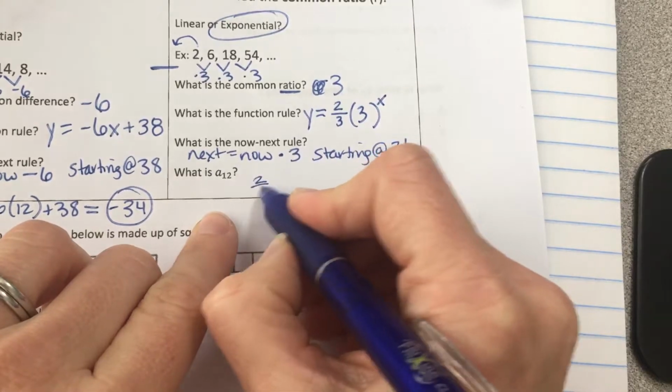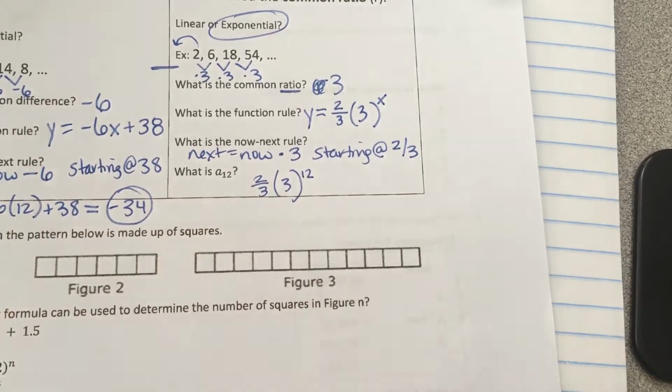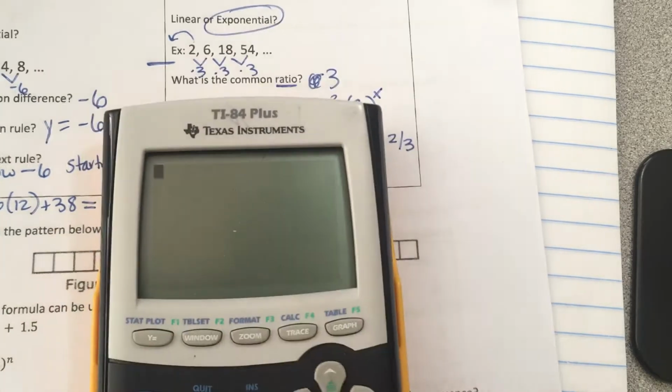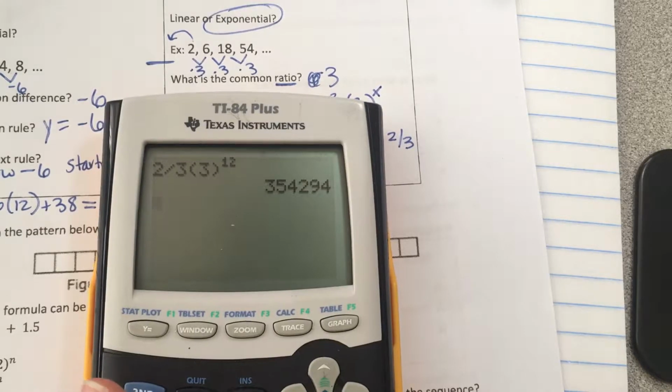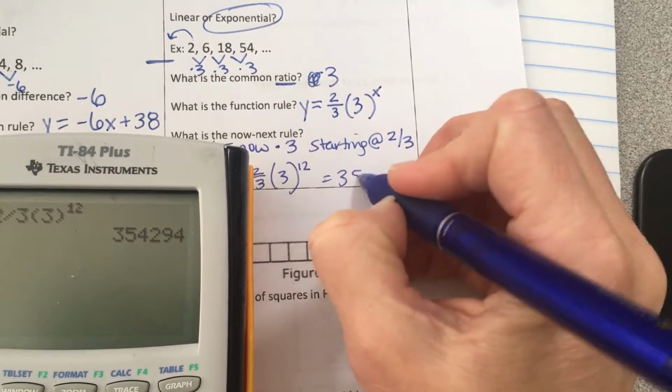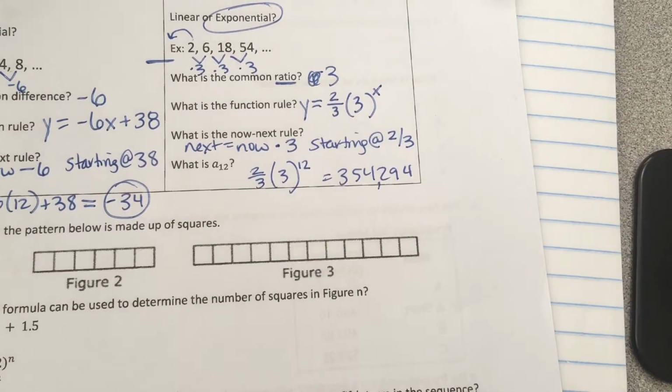So you do 2/3 times 3 to the 12th, and you type that all in your calculator at one time. So 2/3 parentheses 3 to the 12th power, 354,294.